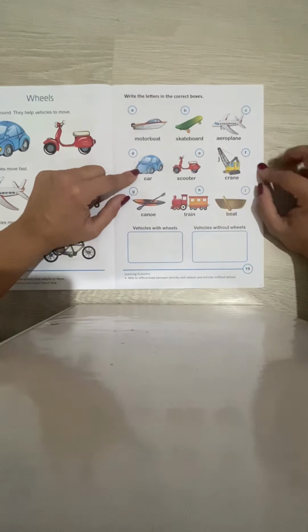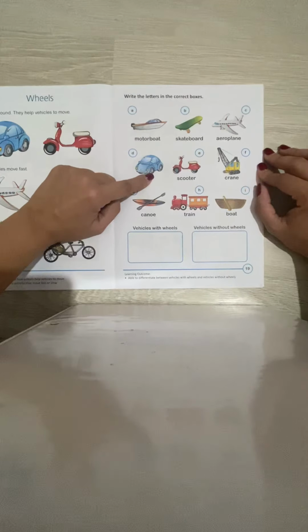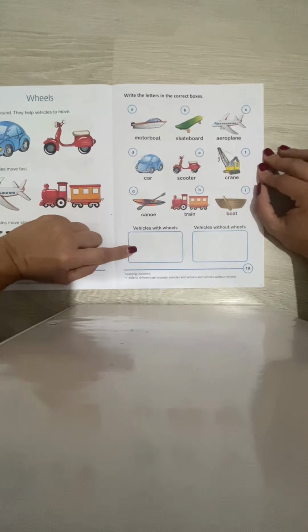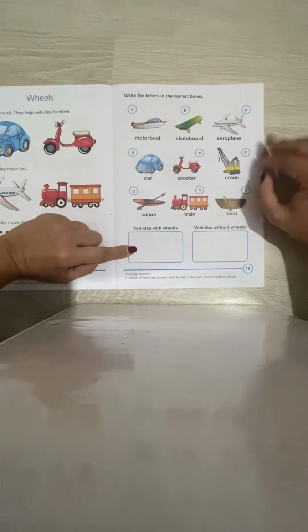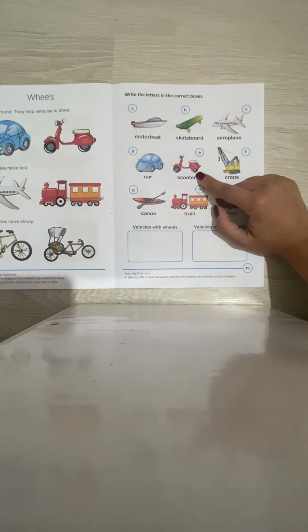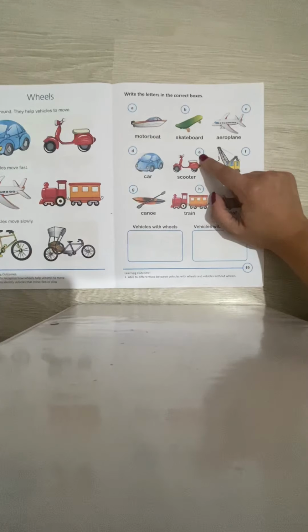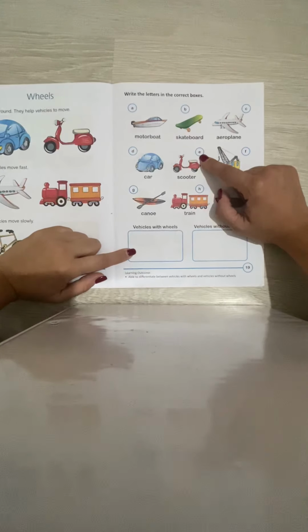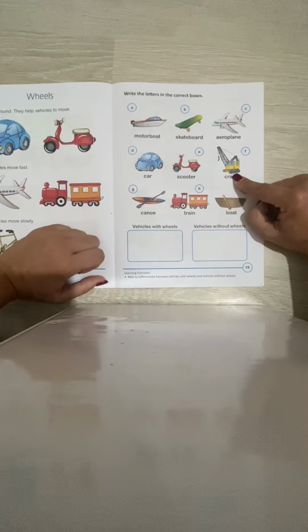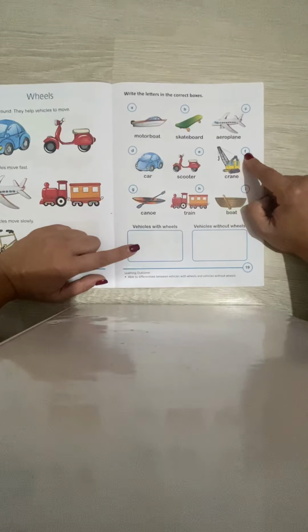Now let's look at the car. Does the car have wheels here? Yes, it does. So I'm going to write letter D in this box here. Now let's look at the next one. It's a scooter. Does a scooter have wheels? Yes, it does. So I'm going to write E in this box where vehicles with wheels. Now let's look at the crane. Crane has wheels here, right? So I'm going to write letter F in this box here.